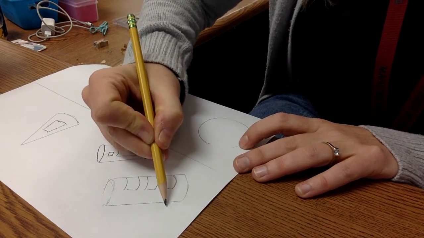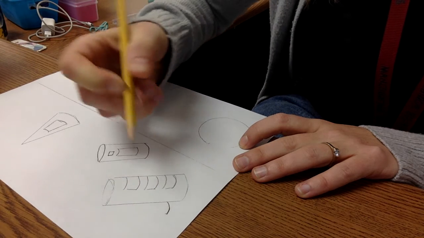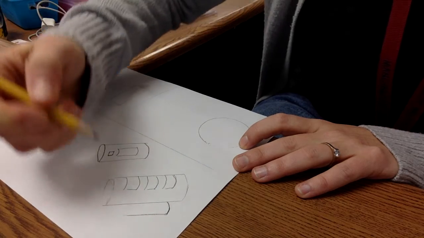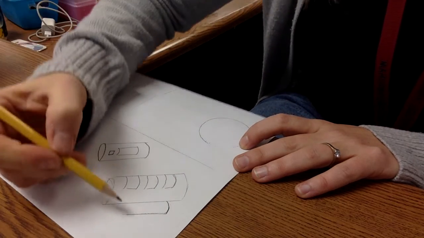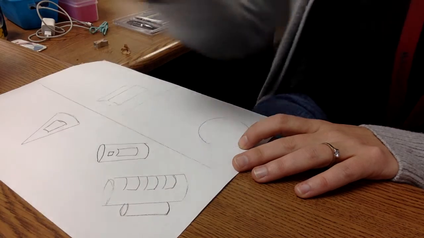So watch it and then add one on. On the side here, I'm going to make another cylinder that just touches this cylinder by doing a straight line. You can use your ruler if you want. I mean, in your final one, you're going to want to use your ruler for stuff. And then I'm going to also put that little oval on the top.